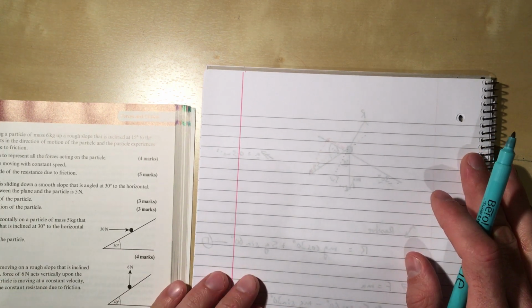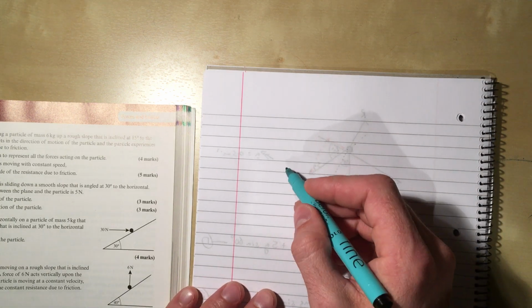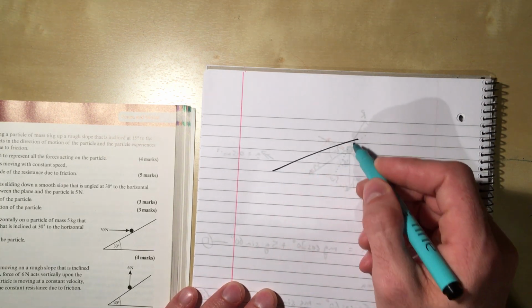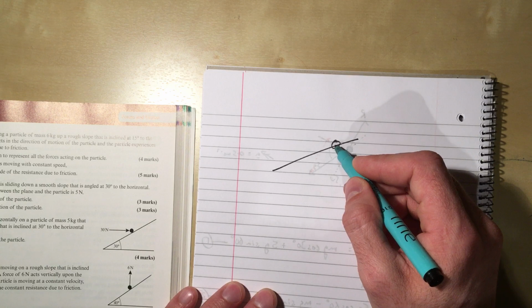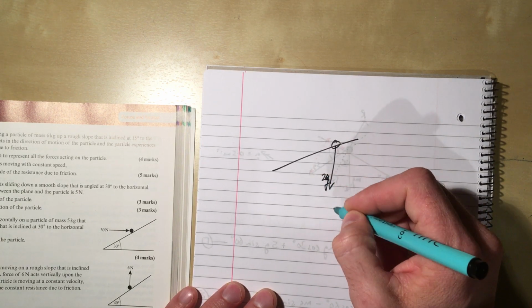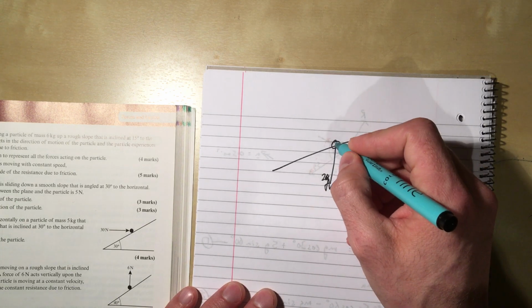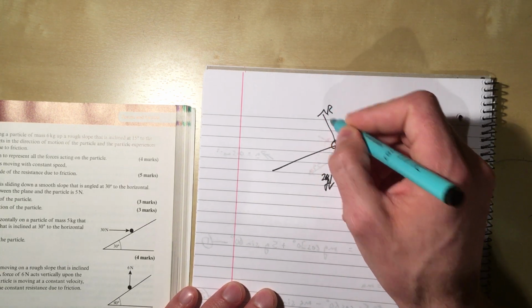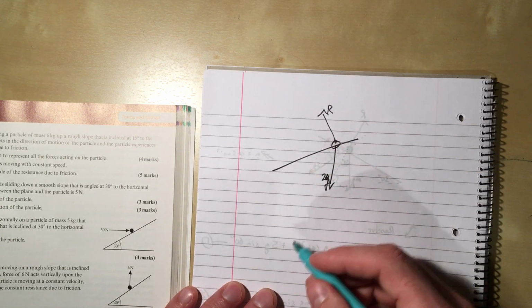So here we have a particle of mass 2 kilograms, and again, it's on an inclined plane. So here's my inclined plane, here's my particle, mass 2 kilograms, so 2g newtons pushing downwards. There's going to be a reaction force like that. Those two forces we put on all the time.